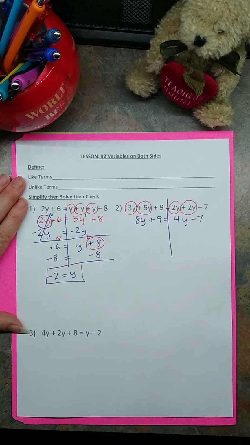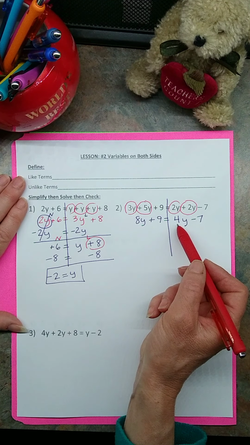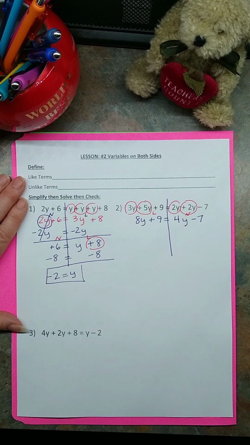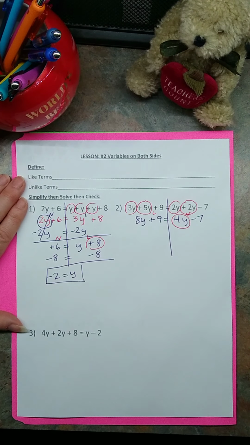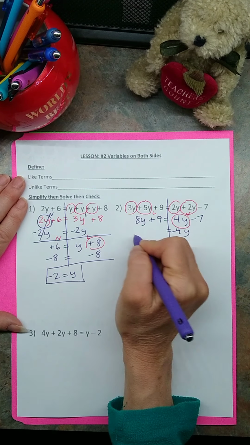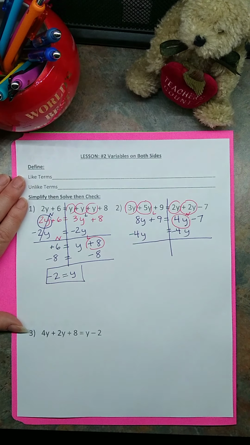Now double check that the left and the right are both simplified. They are. So choose your letter side, number side. Look at the coefficient in front of the variables. Notice how 8 is bigger than 4? It's easier if you make this the letter side and then this the number side. Circle that variable on the wrong side and get rid of it by adding and subtracting. The opposite of plus 4y is minus 4y.